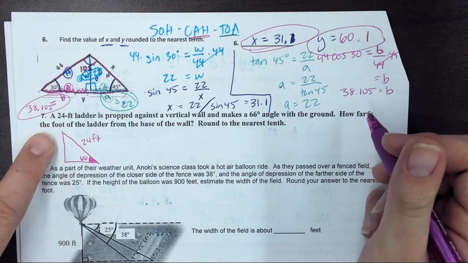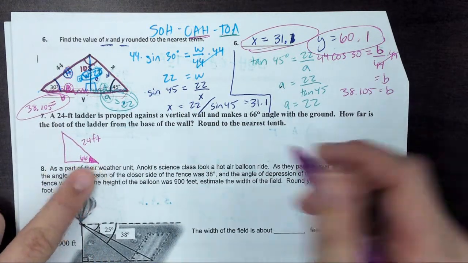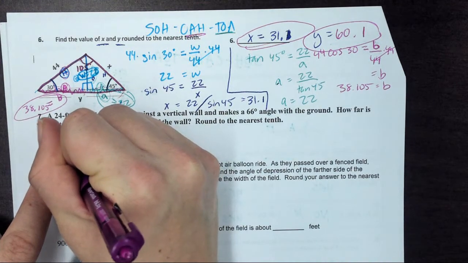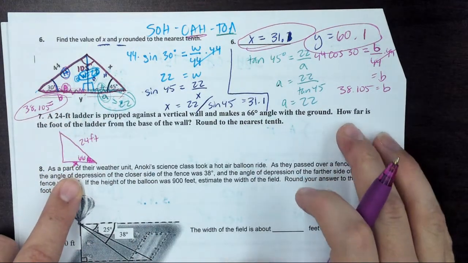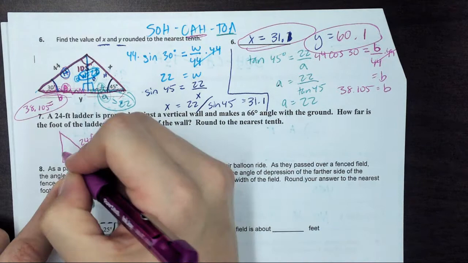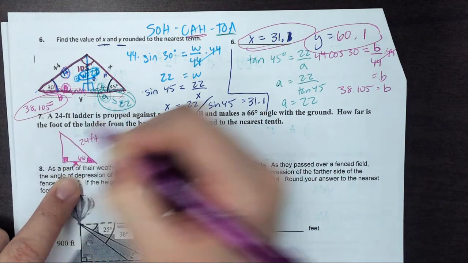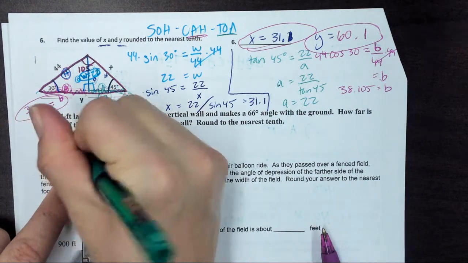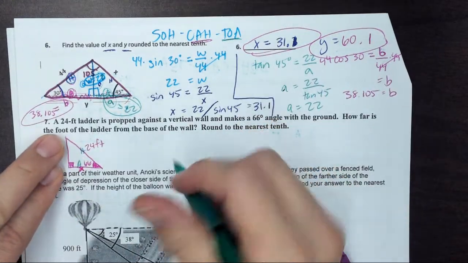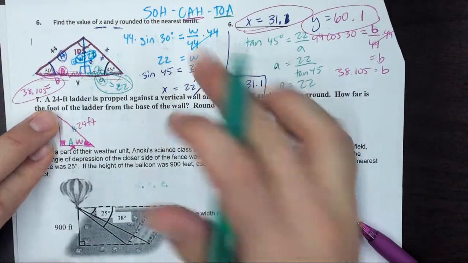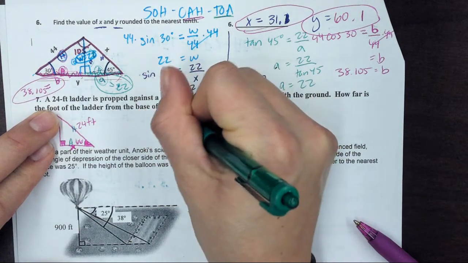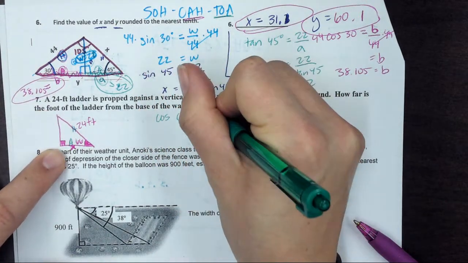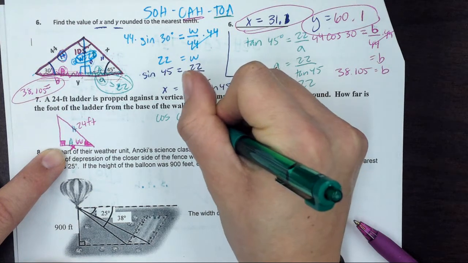How far is the foot of the ladder from the base of the wall? So we're trying to find this distance here, to the nearest 10th. Okay, so no big deal. Again, you've got a right angle here because it's with the wall. You've got an adjacent side and the hypotenuse, so that leads you to believe that you're using cosine. So cosine of 66 degrees is equal to x, adjacent, over the hypotenuse, 24.